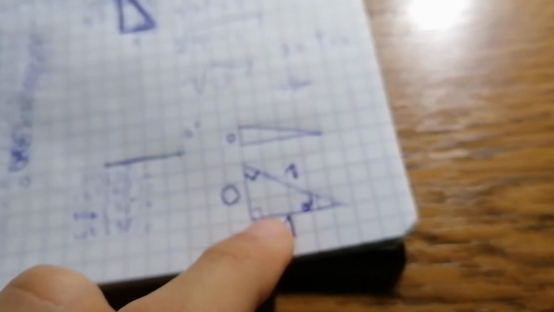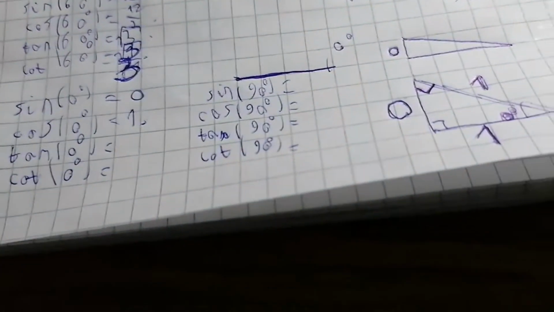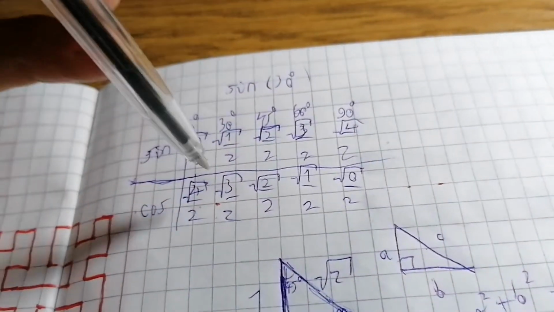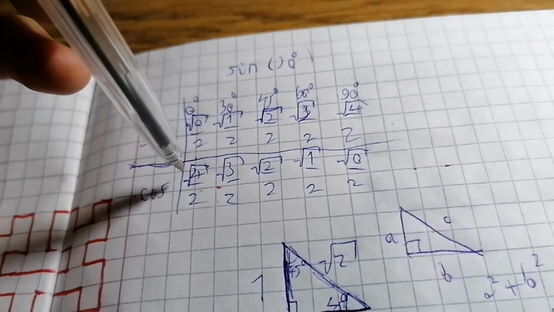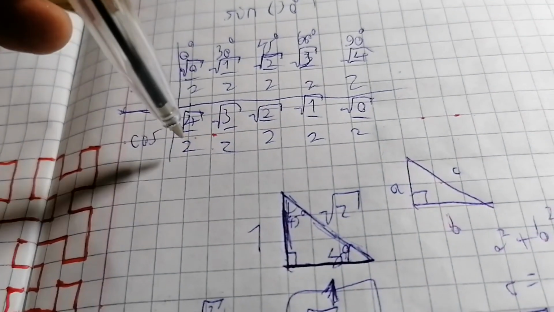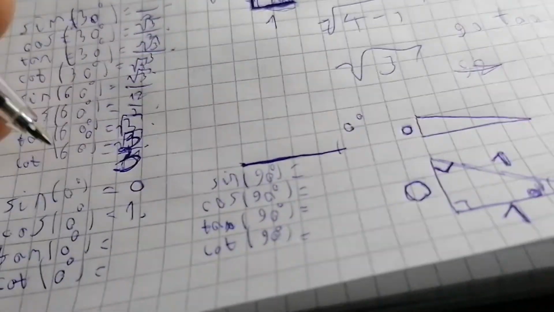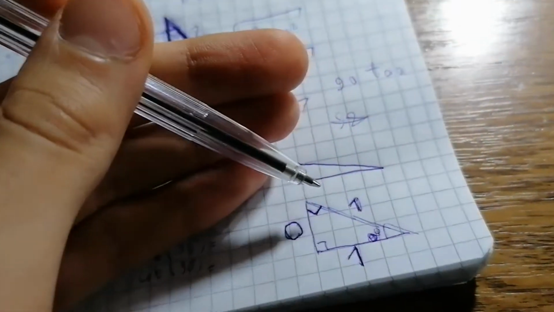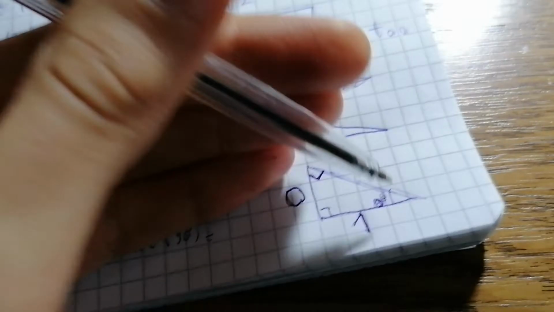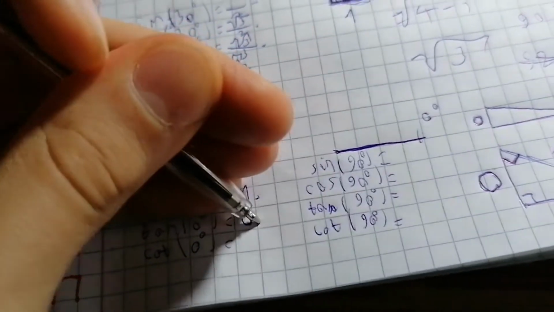Cosine of 0 degrees is this over this, which is 1 over 1, which is 1. So that's why our cosine of 0 is the square root of 4 over 2, which is 2 over 2, which is 1. Now the tangent of 0 is this over this, which is 0 over 1, which is 0.